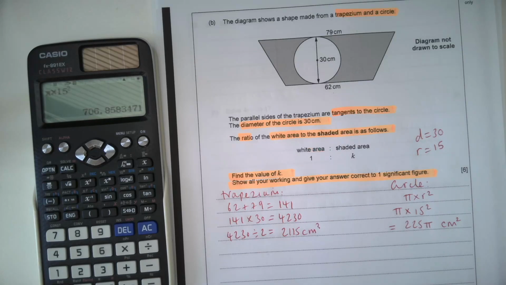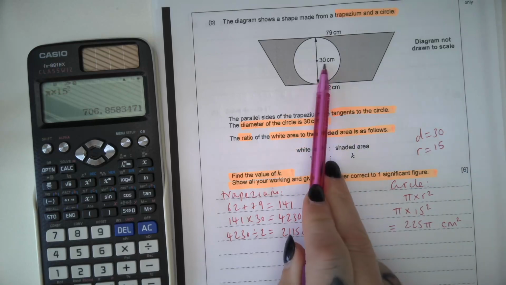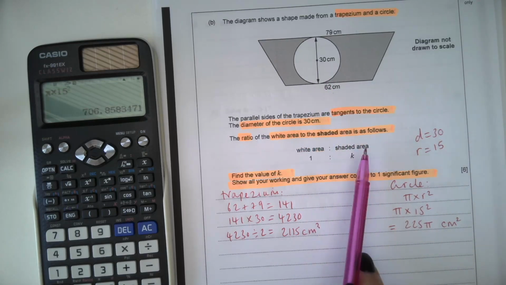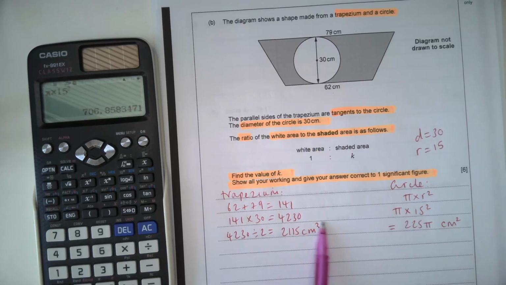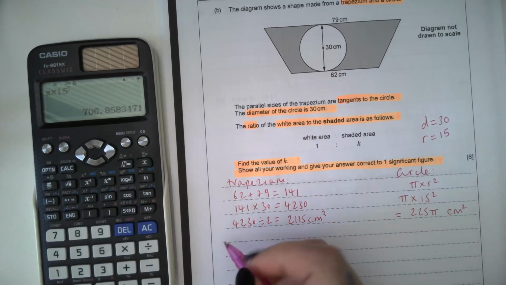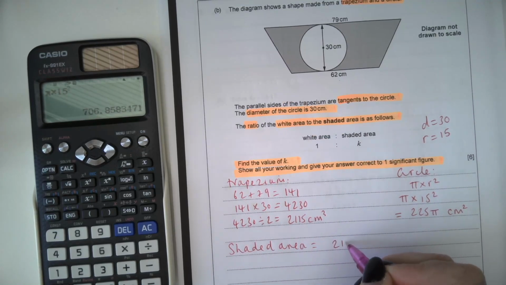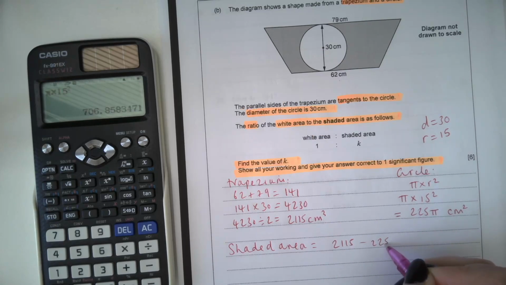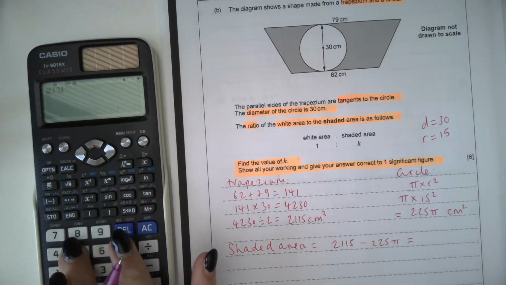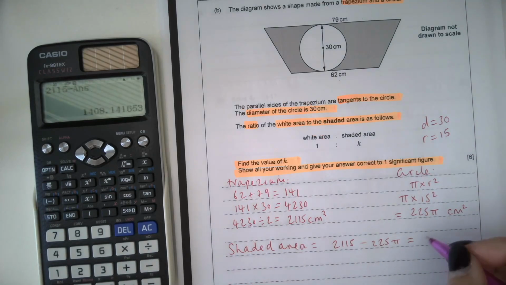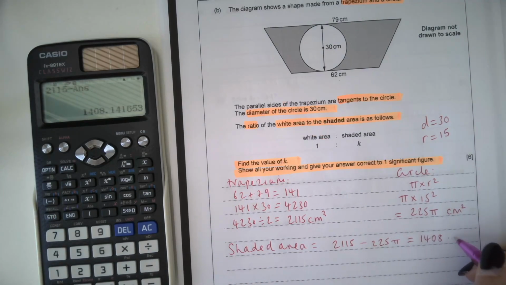Okay, now we're going to deal with this ratio. So the ratio is the white area, the area of the circle, to the shaded area. I don't know the shaded area yet, but I can find it. The shaded area is the area of the trapezium, subtract the area of the circle. So the shaded area is 2,115, subtract 225 pi. So that's 1408.141653. So that's the shaded area, okay?